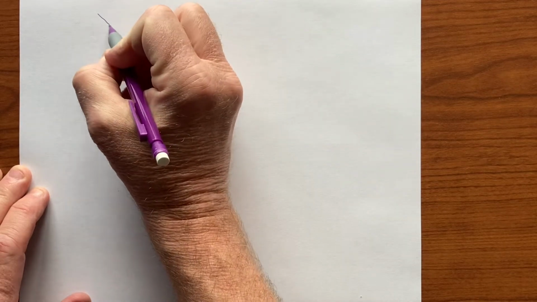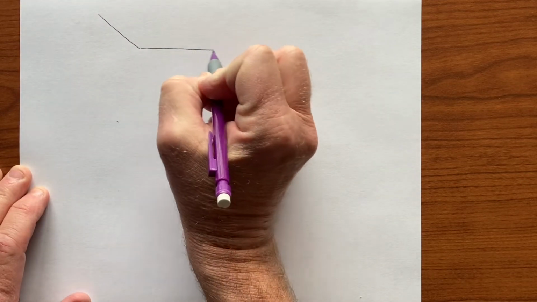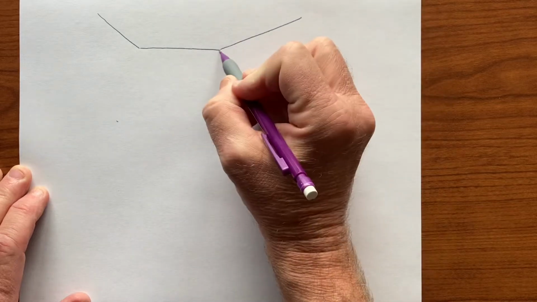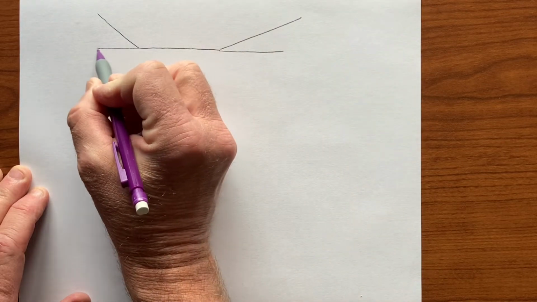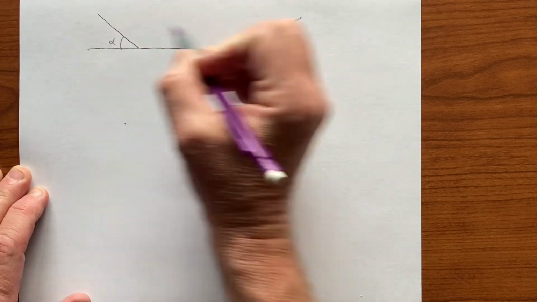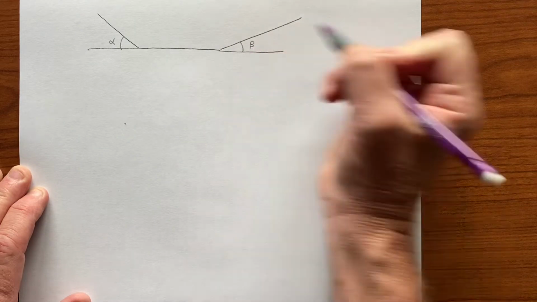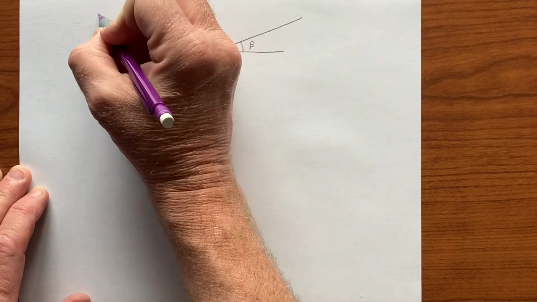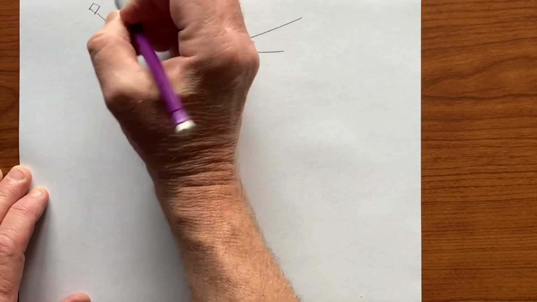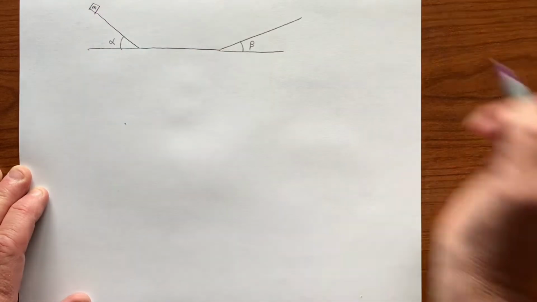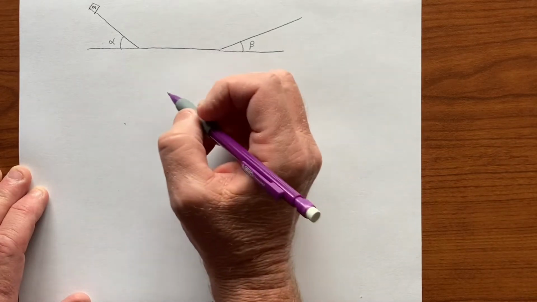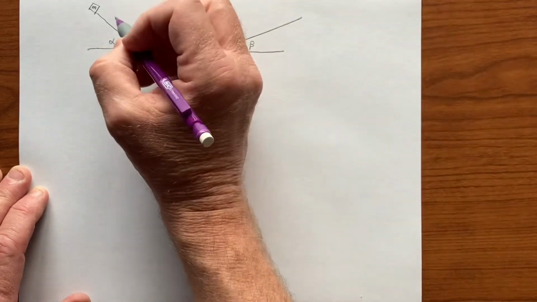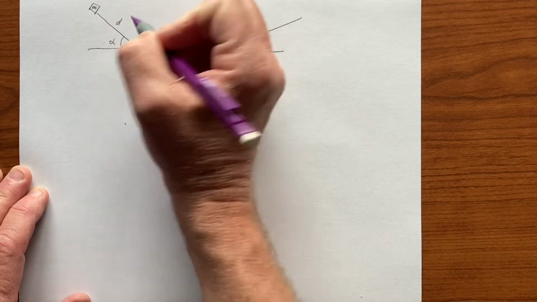Let's imagine that we have two inclined planes, with angles alpha and beta, and an object that is released from rest at the top of that inclined plane of length d.